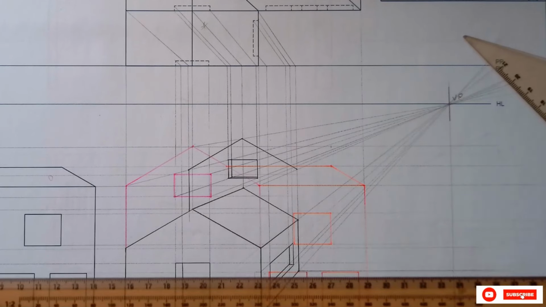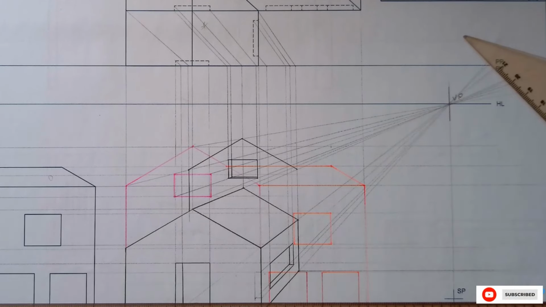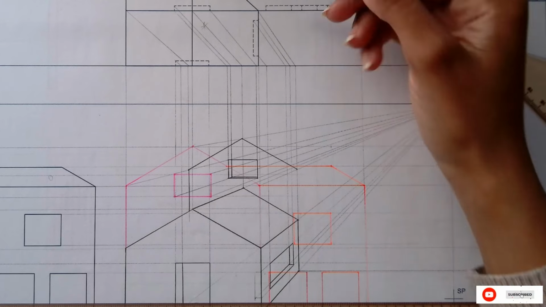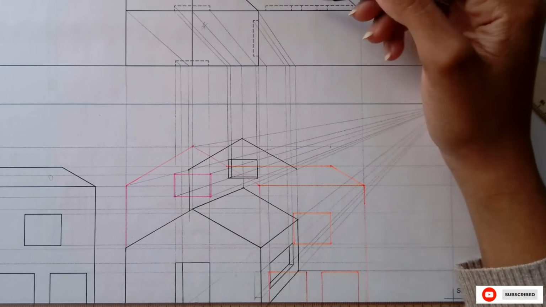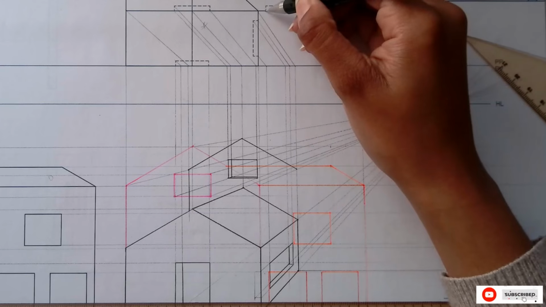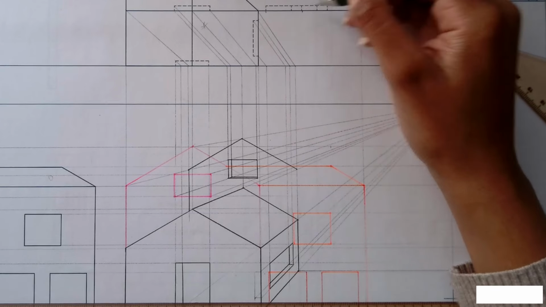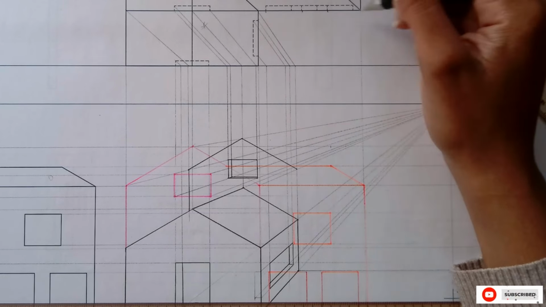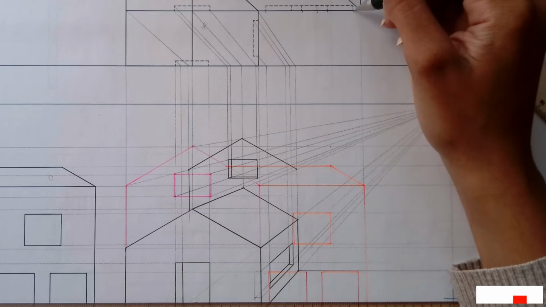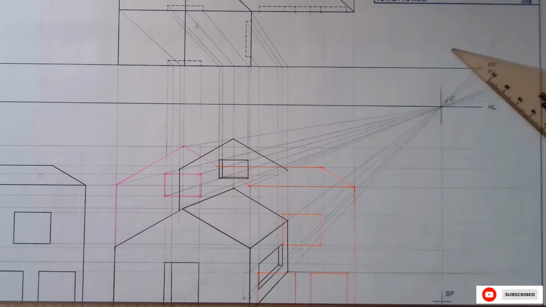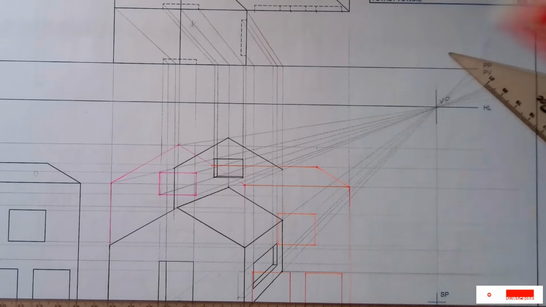So I will just extend that point. Then I'm going to start bringing down my garage points, this one, this one. I'm going to bring those garage points to the SP when done.